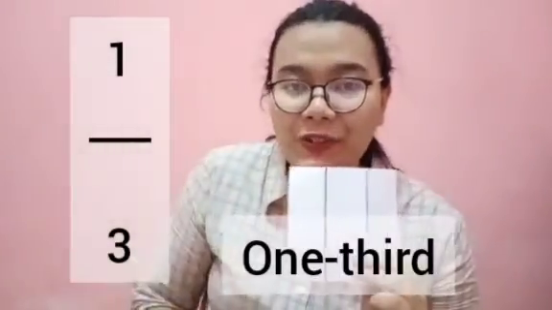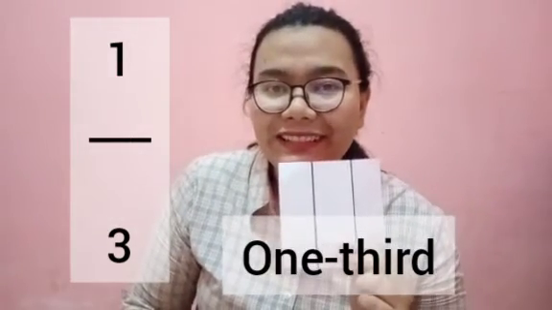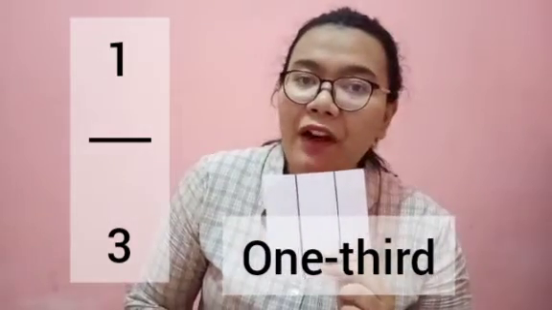We call it 1/3 for each part. So it becomes 1/3, 1/3, and 1/3. That means 1 part out of 3 equal parts. So for each side, we call it 1/3. We write it as 1 line 3, 1/3. This is an example of a fraction.